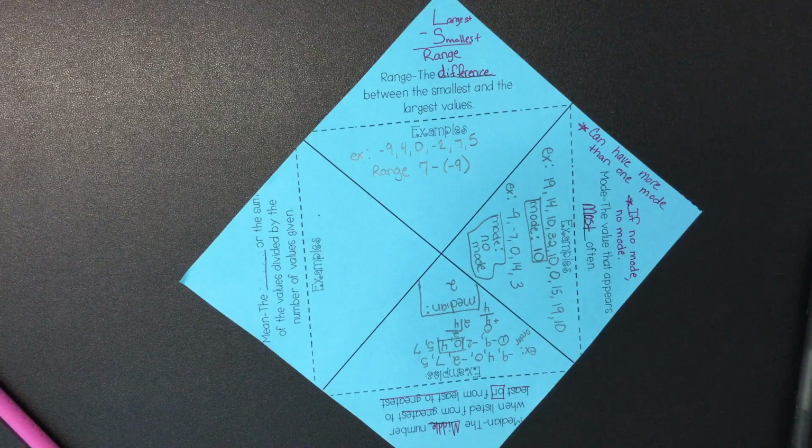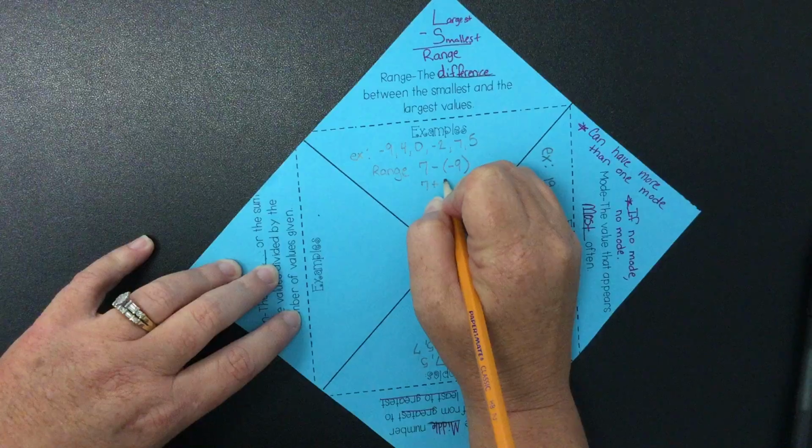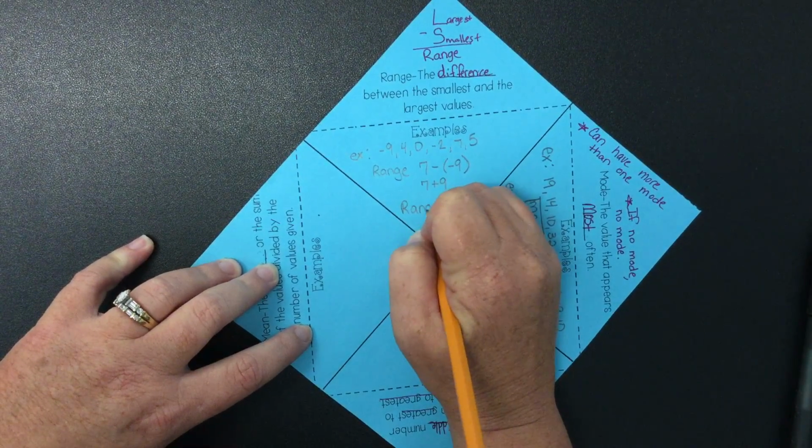Because a lot of times, because range is so easy, your brain wants to say, oh, 7 minus 9 or 9 minus 7 is 2. But that's not what it is. When I write it out, my largest was 7 minus my smallest, which was -9. Now I have to follow my subtracting integer rules of keep, change, change, and my range is what? 16.